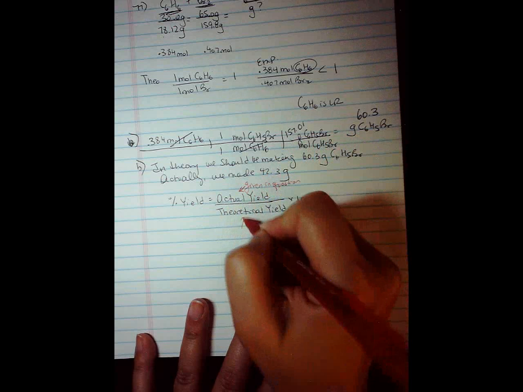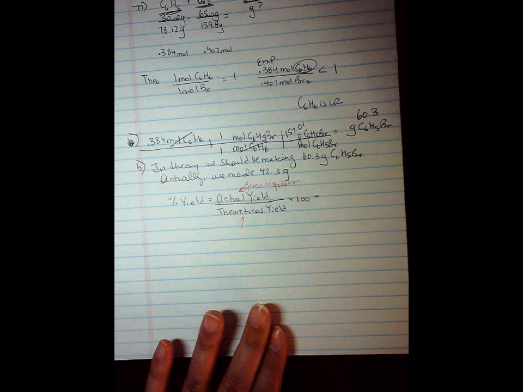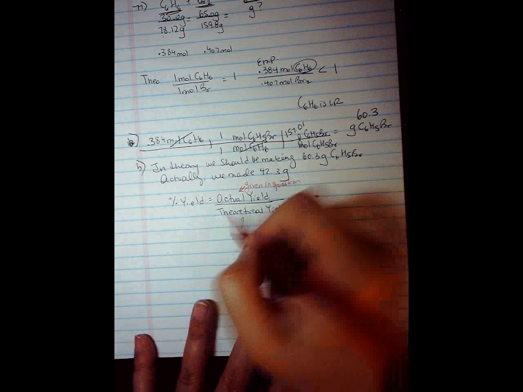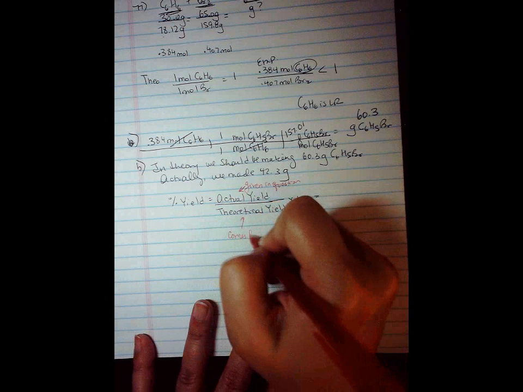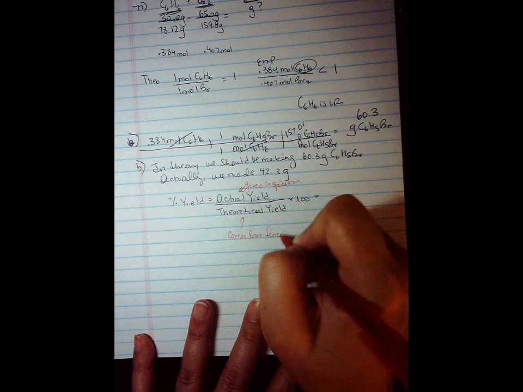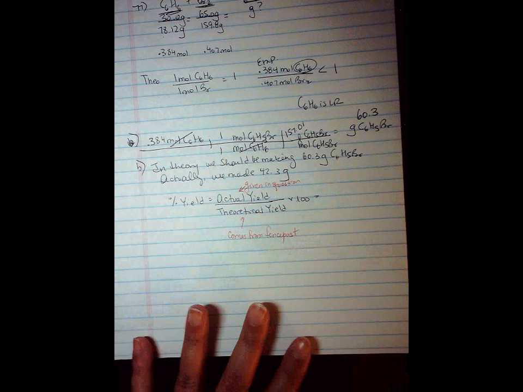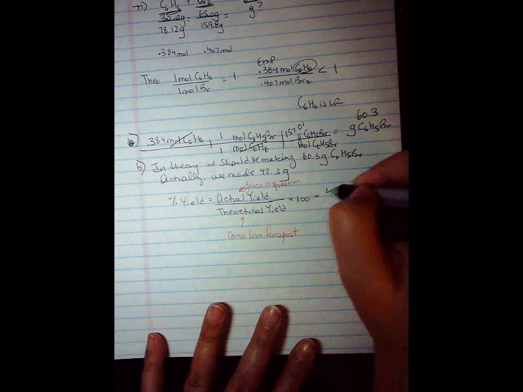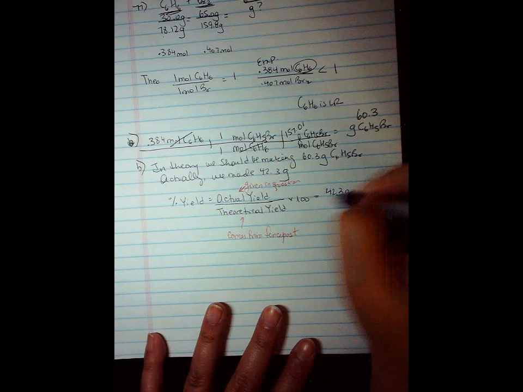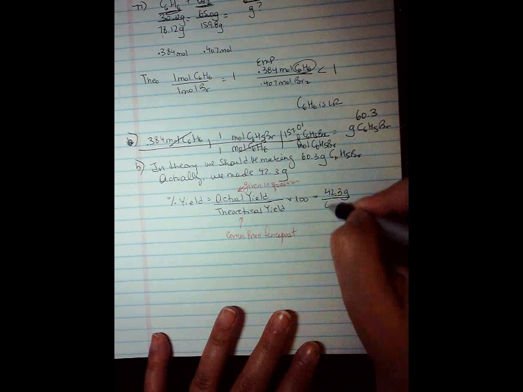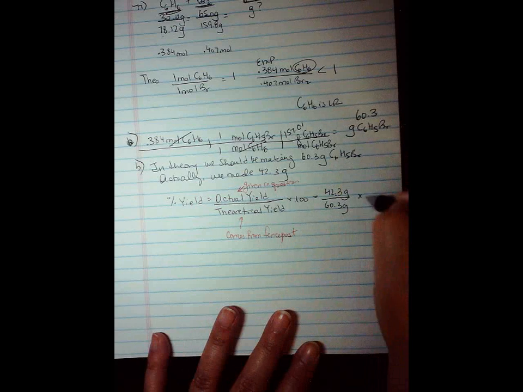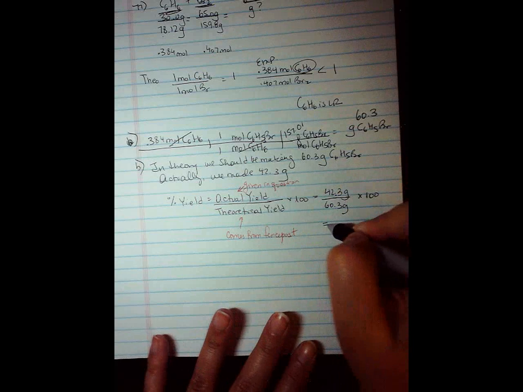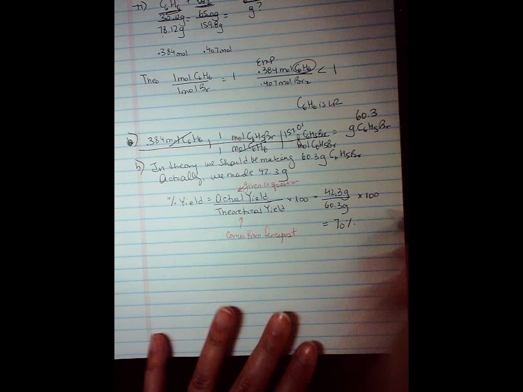The theoretical yield comes from that fence post, what we just calculated in part A. All right, so what were they giving me in the question? 42.3 grams. What did we calculate in the fence post? 60.3 grams. We take that and multiply by 100, and I get that the percent yield is about 70%.